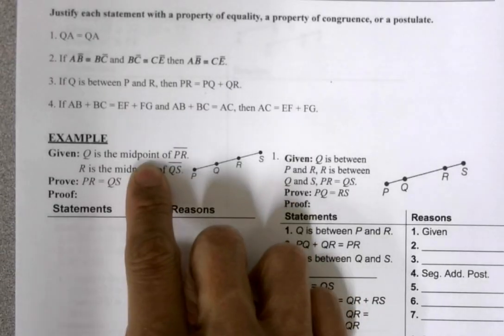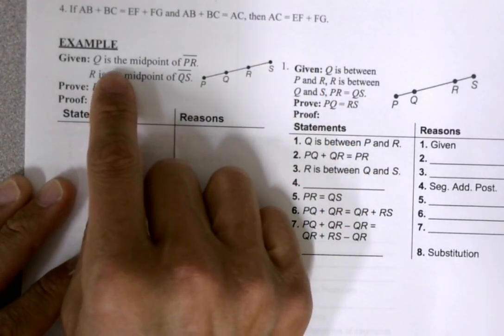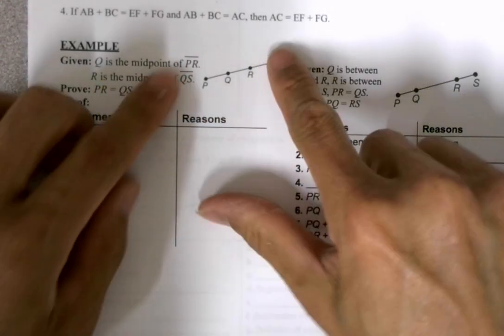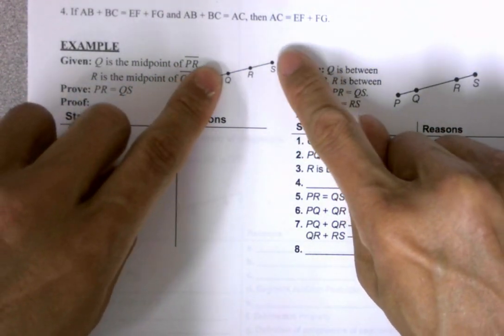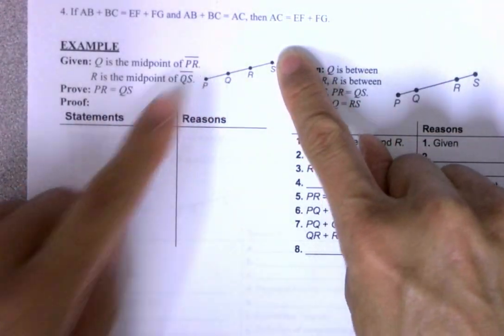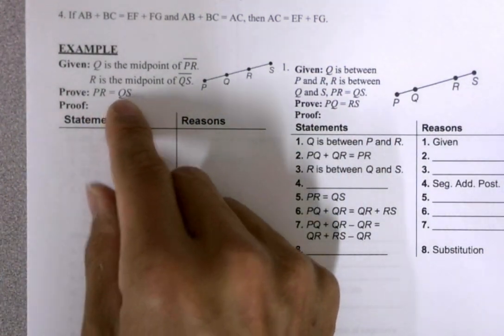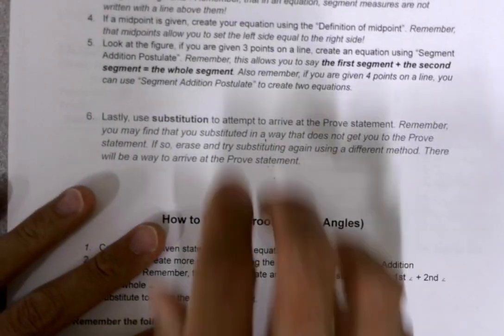So this problem here, which is at the bottom of 2.7, gives us that Q is the midpoint of PR, Q is the midpoint of this line segment, and then R is the midpoint of QS. R is the midpoint of this line segment here. We need to prove PR is equal to QS. So what is the strategy, right?